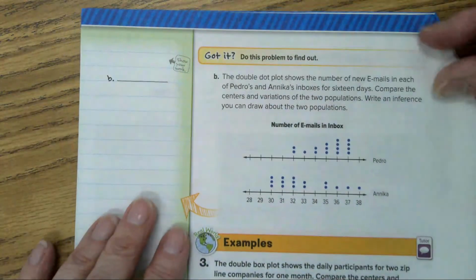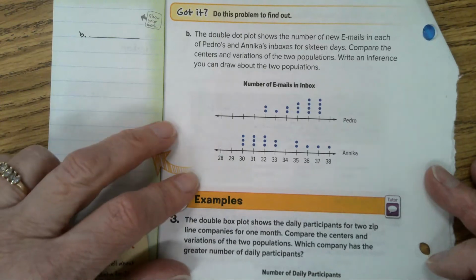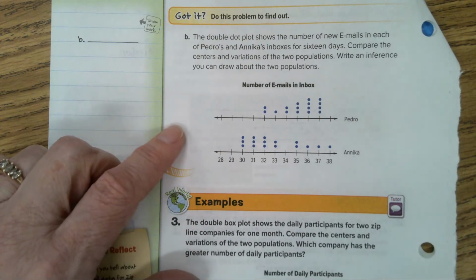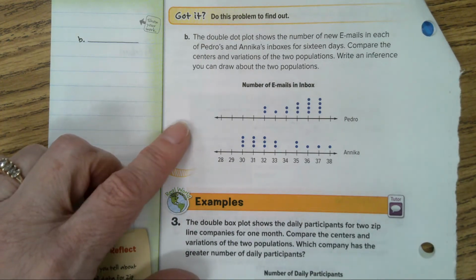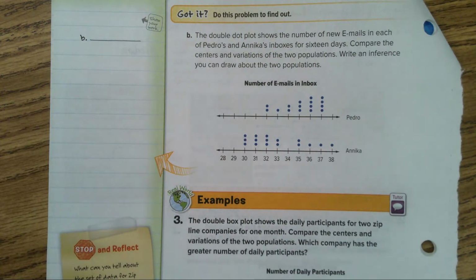All right, let's go on now and look at part B. Is this one symmetrical, kids? No. So what would you use? The median, right. So your inference here on this one, you're going to use the median.